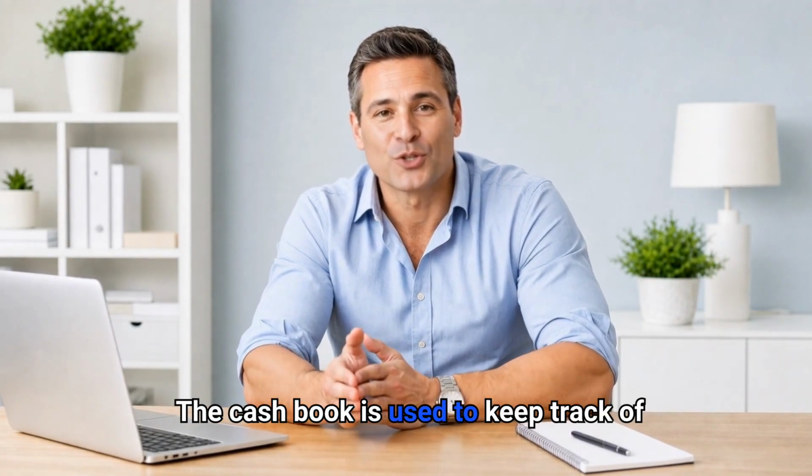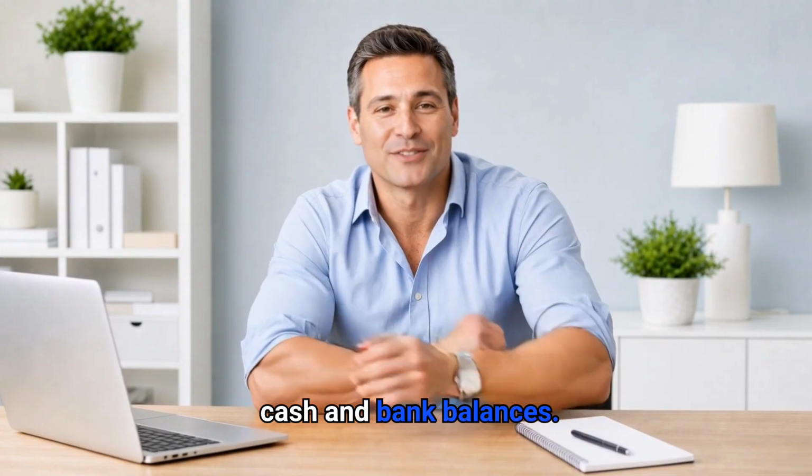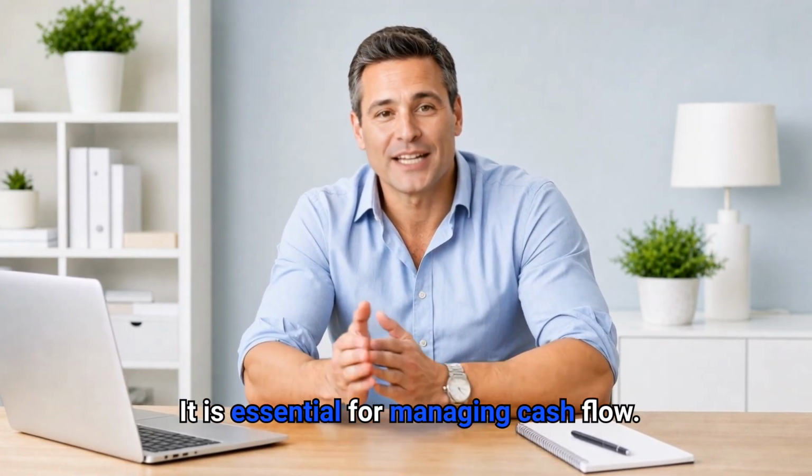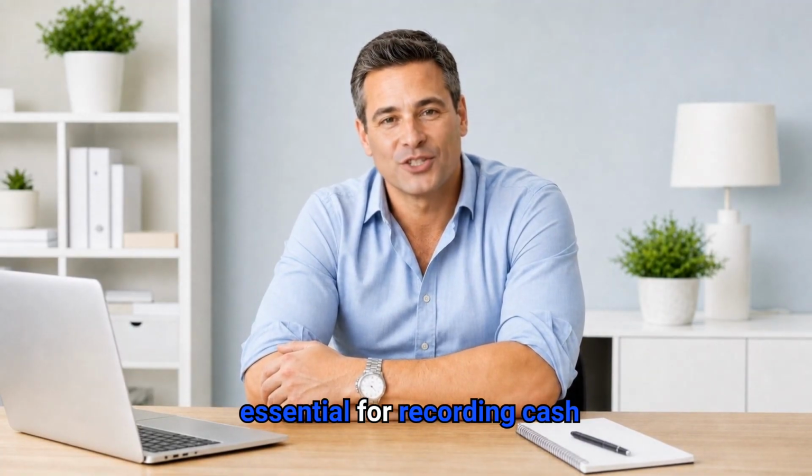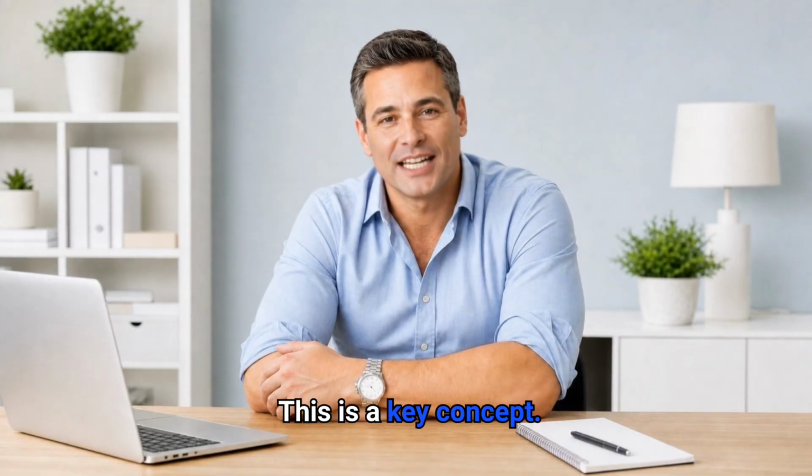The cash book is used to keep track of cash and bank balances. It is essential for managing cash flow. Understanding the cash book is essential for recording cash transactions. This is a key concept.